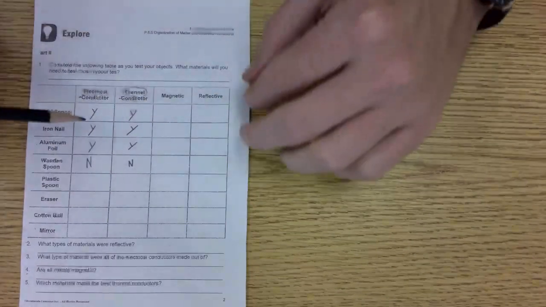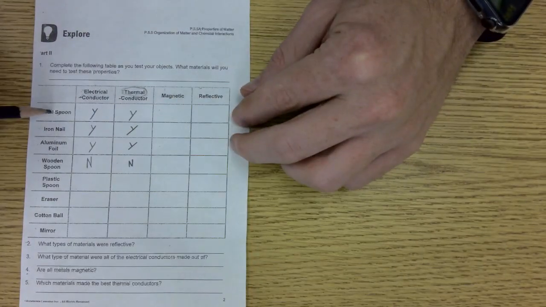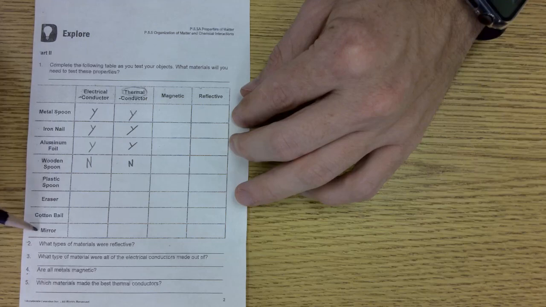So, number 2, what types of materials were reflective? So look up at the chart. We did 8 items, but only 3 of these were reflective. Yep, so only 3 of these, well, maybe a little more than 3. Our metal spoon, iron nail, aluminum foil, plastic spoon, and mirror. So these 2, plastic spoon and mirror, are both made of plastic. These 3 that were reflective are all made of metal.